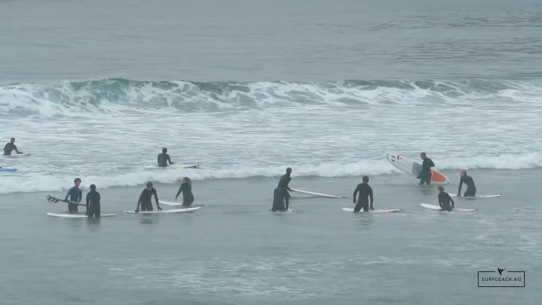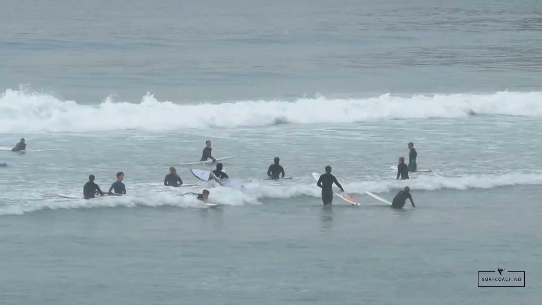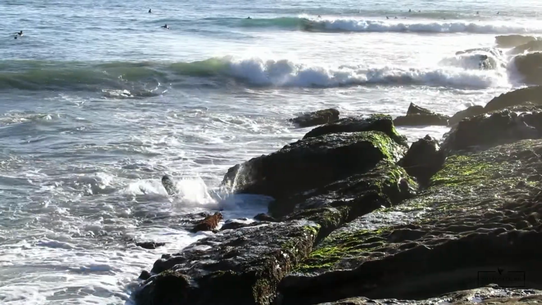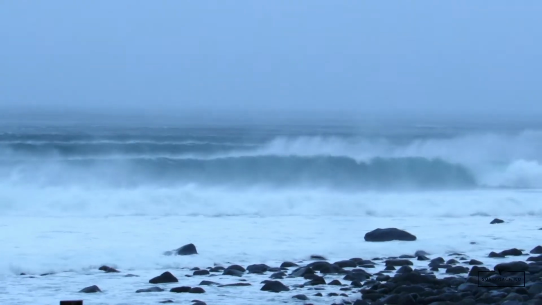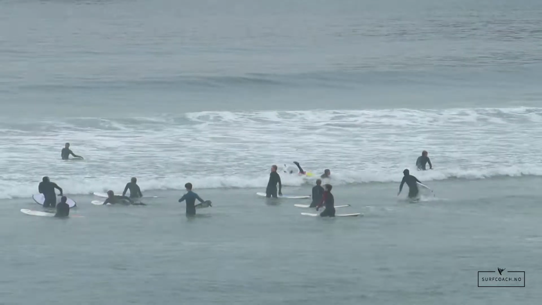The next assessment is to see what kind of hazards we have. I've broken this down into a few categories, such as people, rocks, wind, and also marine life. Let's jump straight into people.